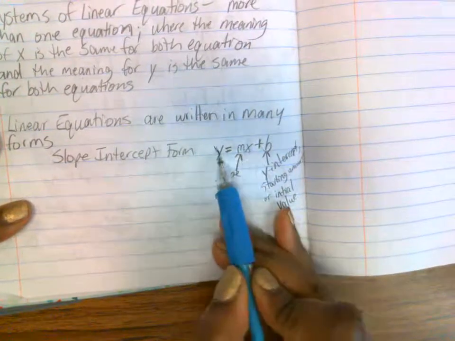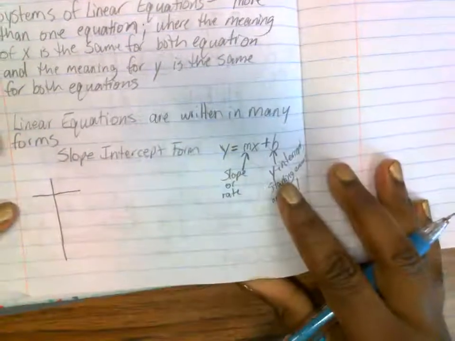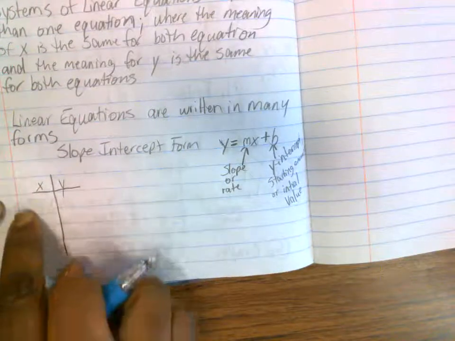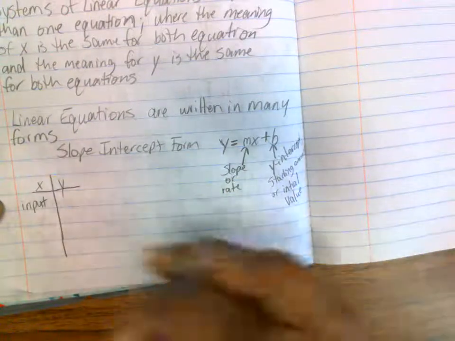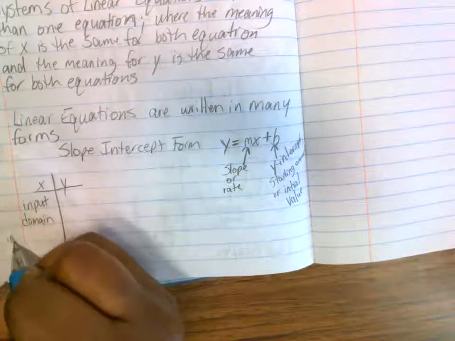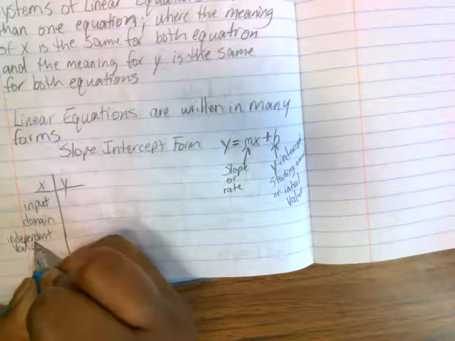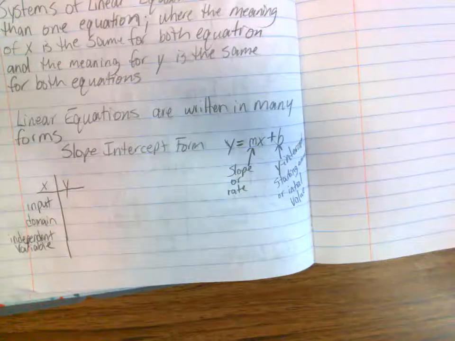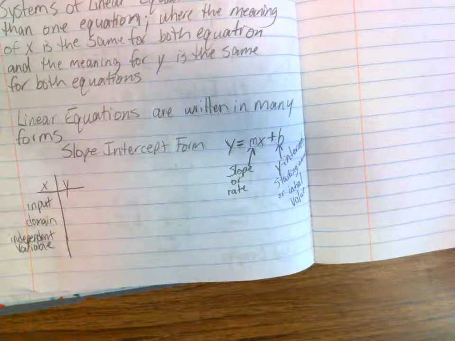For your x and your y, there are other names that you need to know for x and y. Super important. Your synonyms, or another name for x, is your input values, your domain values, and your independent variable. If they ask you what the independent variable is, they want to know the meaning of x. They don't want you to just list numbers for x. They want you to tell them what is the meaning of x. Okay?